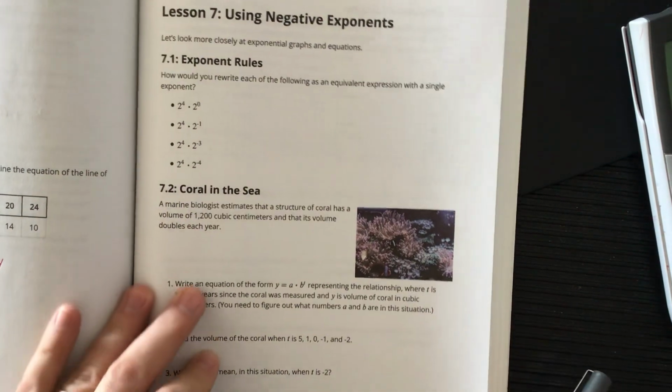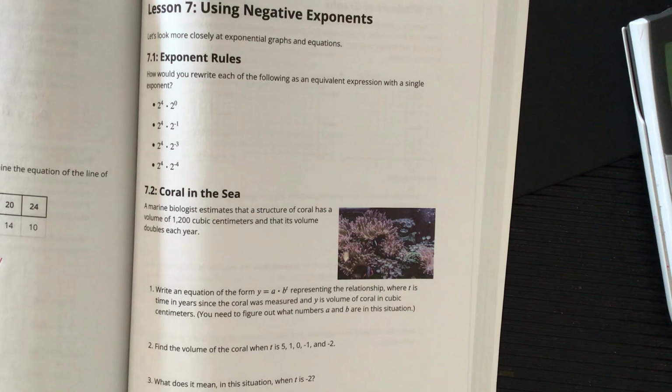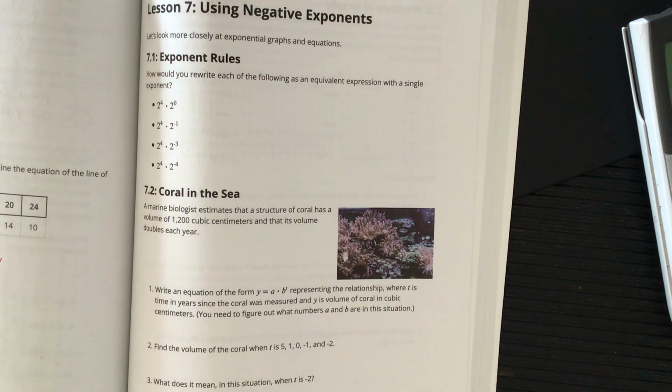Page 327, we're going to start talking about negative exponents. Negative exponents does not mean the number is negative. It's usually about before. So let's say I'm talking about 2 years from now, that might be an exponent of 2. 2 years before would be negative. It does not mean I'm going negative time, this means prior.